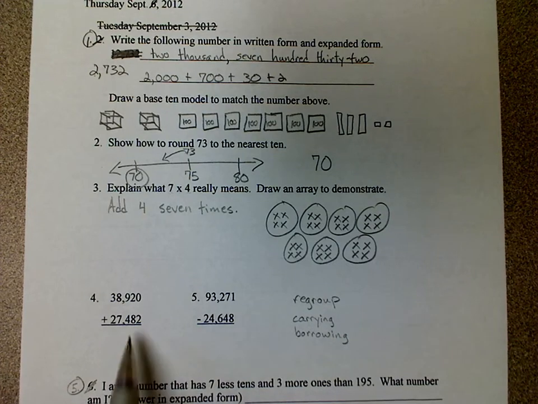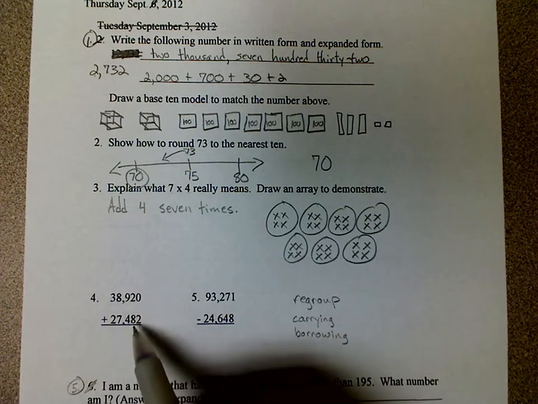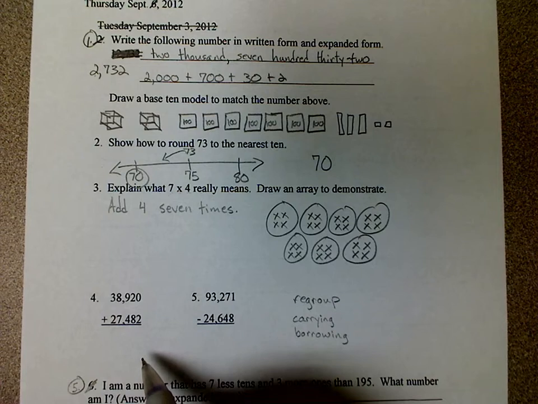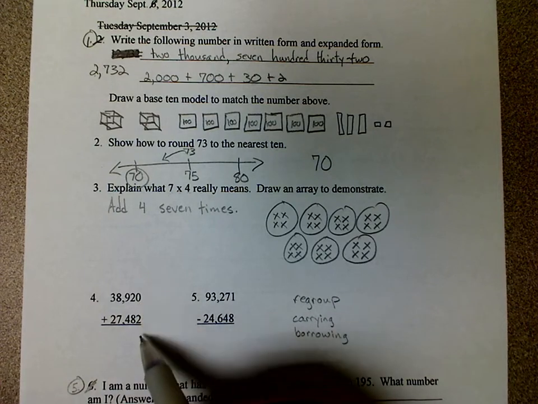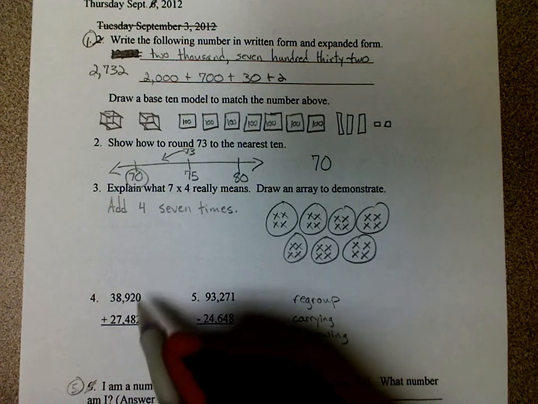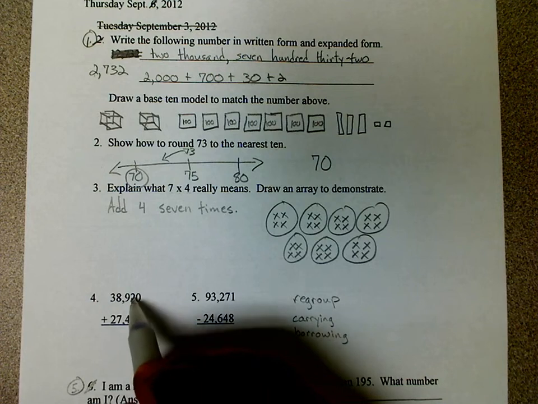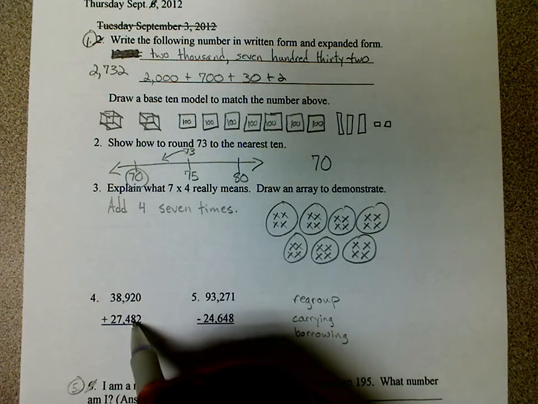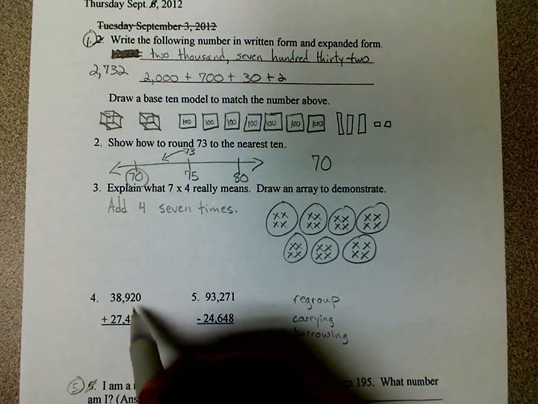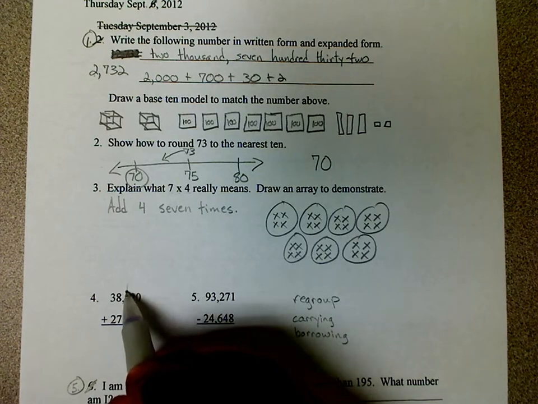So we'll start with the addition problem. Whenever we add or subtract, we always begin with the smallest place value, which is the ones place. So we have 0 ones plus 2 ones is 2 ones. 2 tens plus 8 tens is 10 tens. So what we would do is we'd place a 0 and we carry the 1.